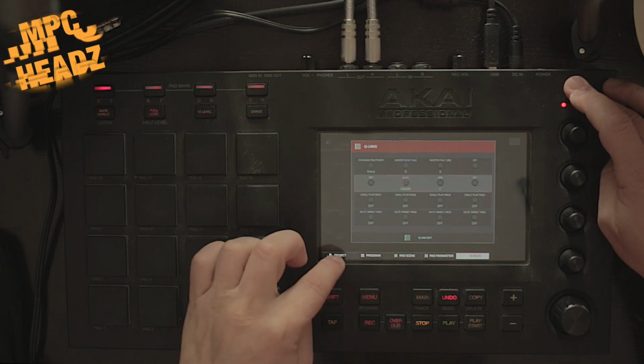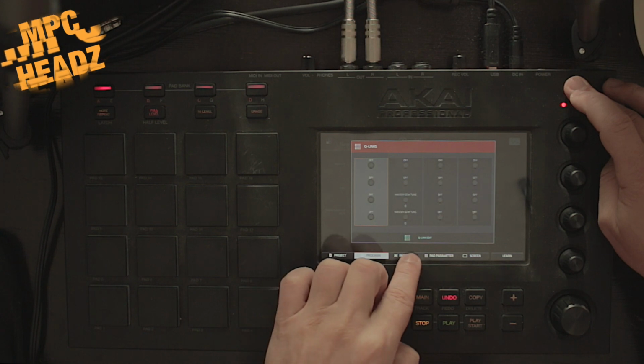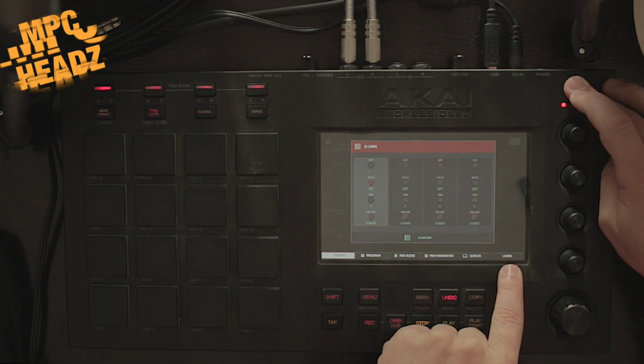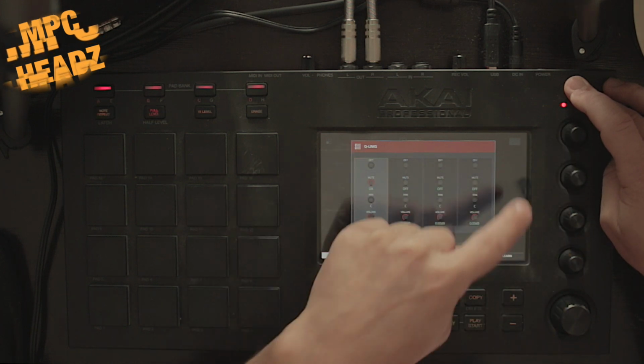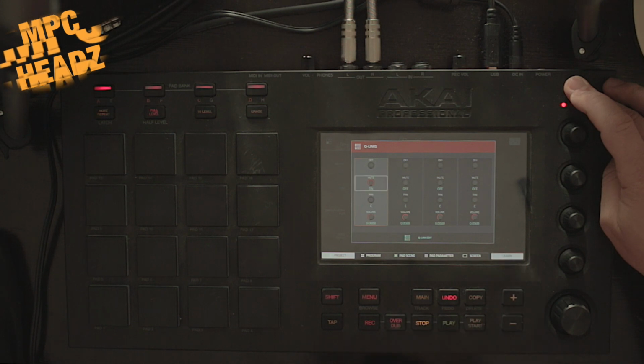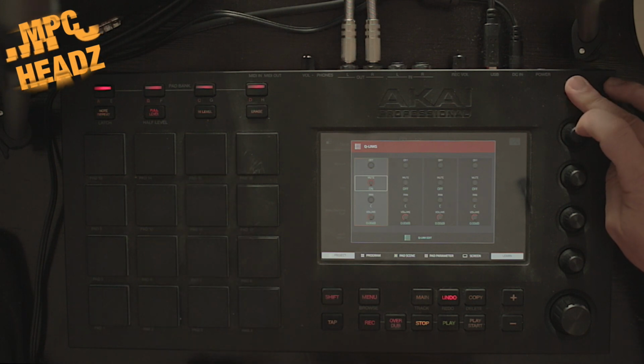We can actually choose which screen we want to be working on with the Q links, and we can also put one of these Q links to learn one of the functions. So what we do whilst we're holding down, we just press learn, and the light starts blinking. Okay, it means that we can now assign one of the parameters to the Q links.